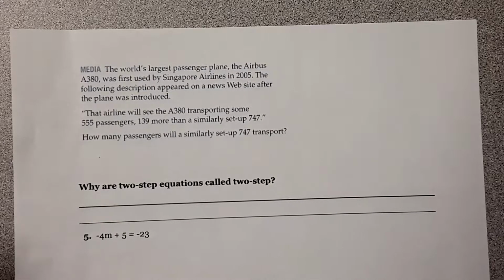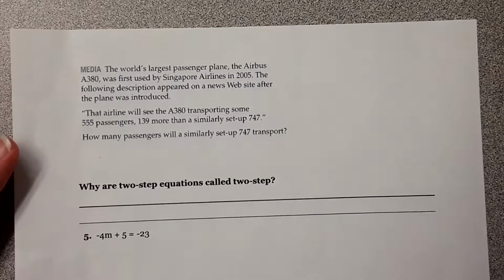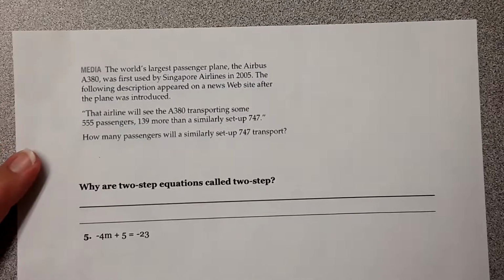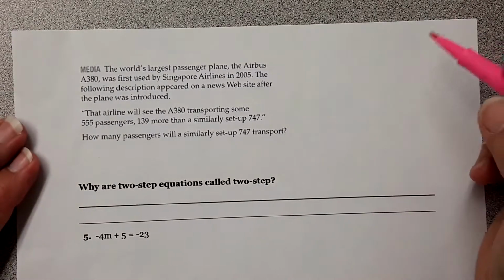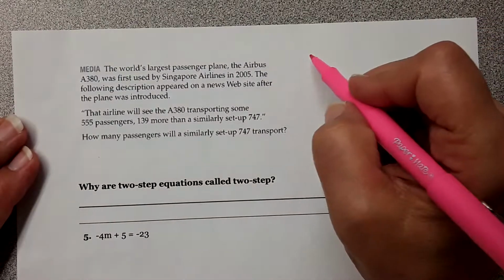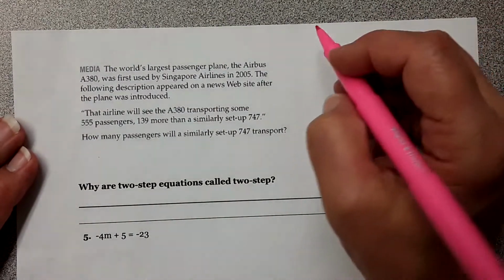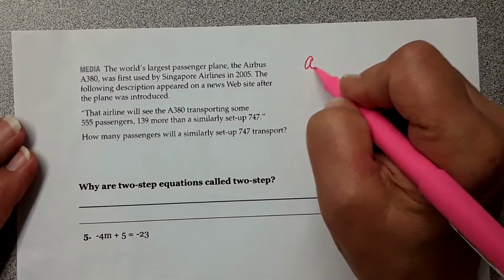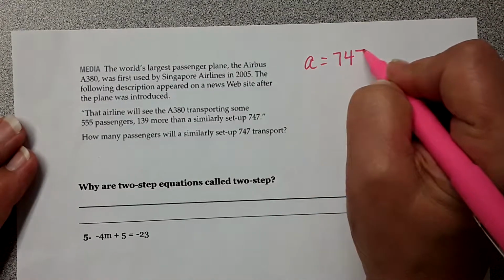Okay, so we have an Airbus, right? And then we have a 747. So if we take, let's give it a variable. Let's use A for the 747 airplane.